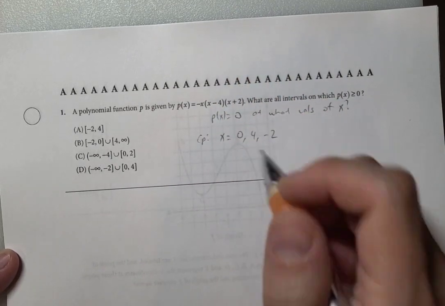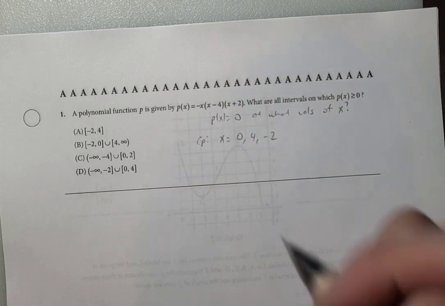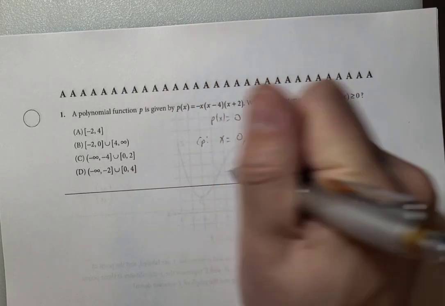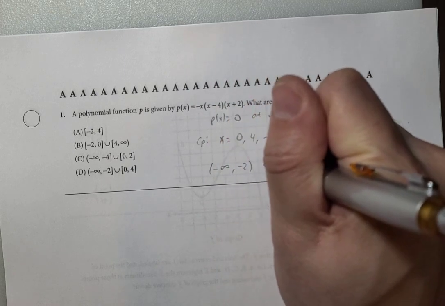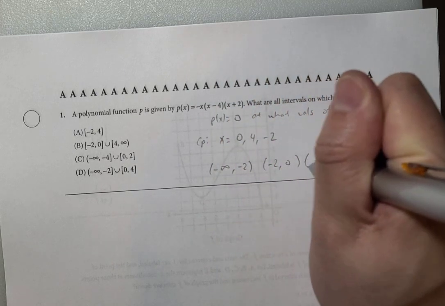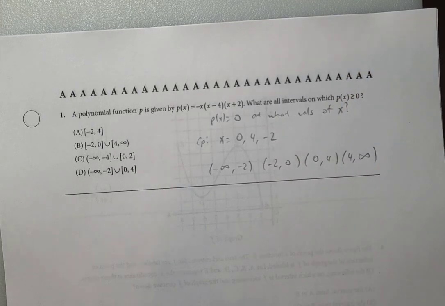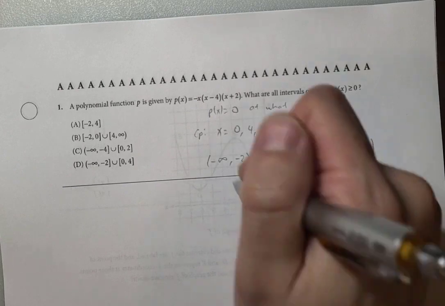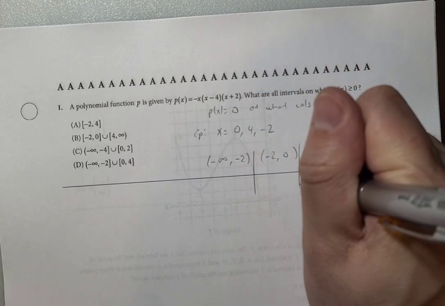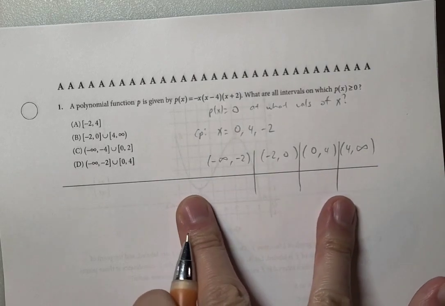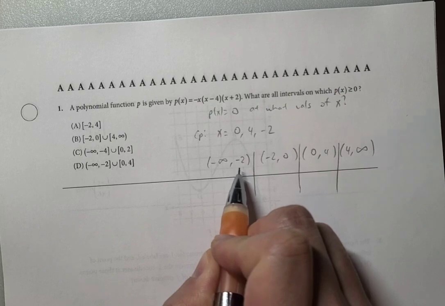Okay, so I know some teachers make you do it the long way, where you have to write all the intervals out, from negative infinity to negative 2, from negative 2 to 0, 0 to 4, and then 4 to infinity. You have to write all these out, and then you would make the sign charts from here. It's totally fine, so let me just do it like this. We're going to plug in some number between negative infinity and negative 2.